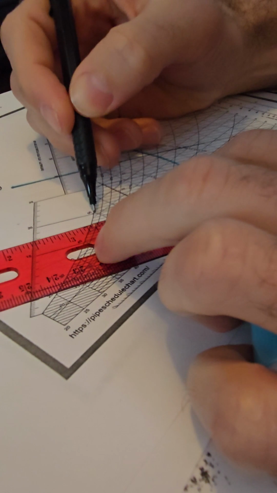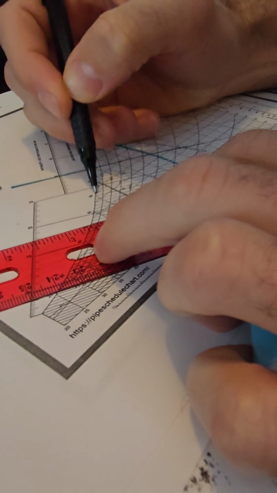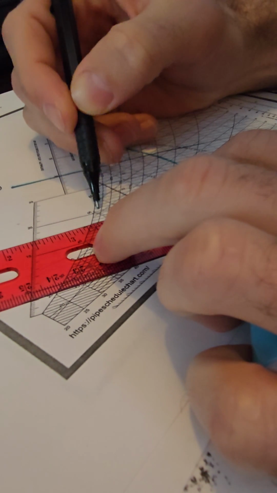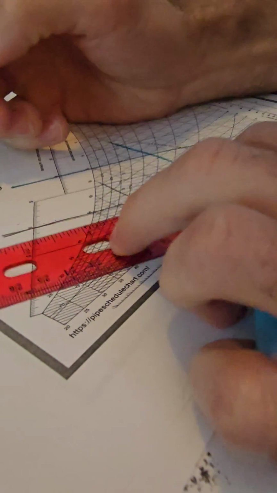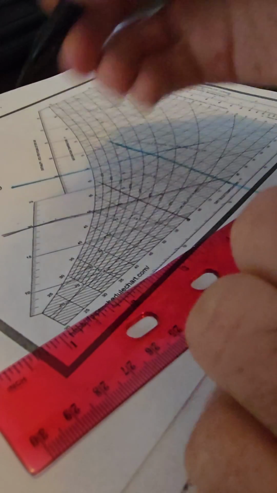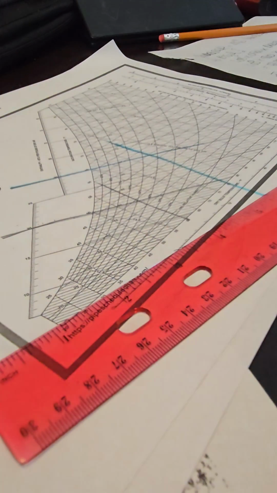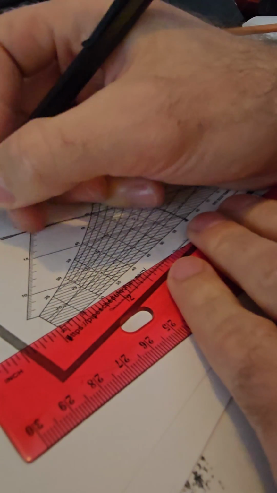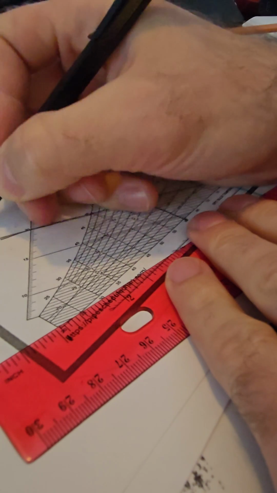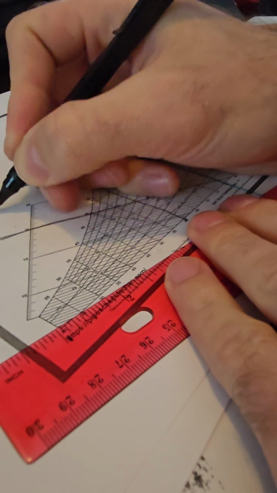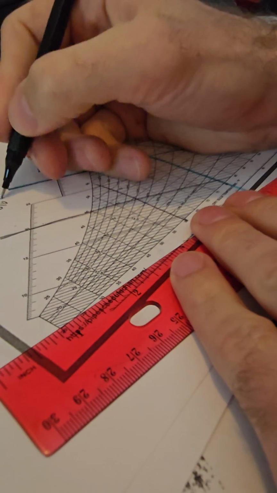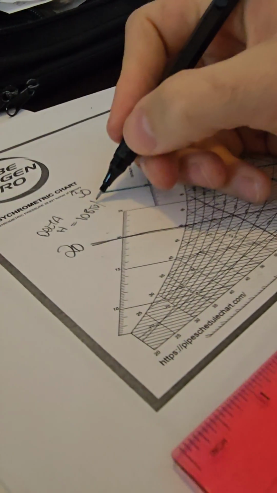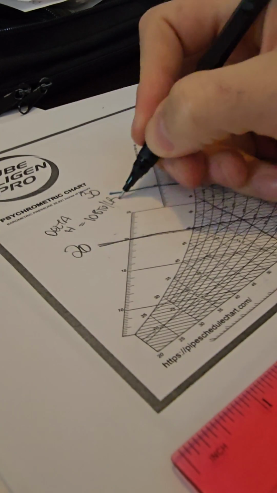Where's 50? 1, 2, 3, 4, 5, right there. And I'm going to say that is 20. So our delta H equals 10 BTU per pound.